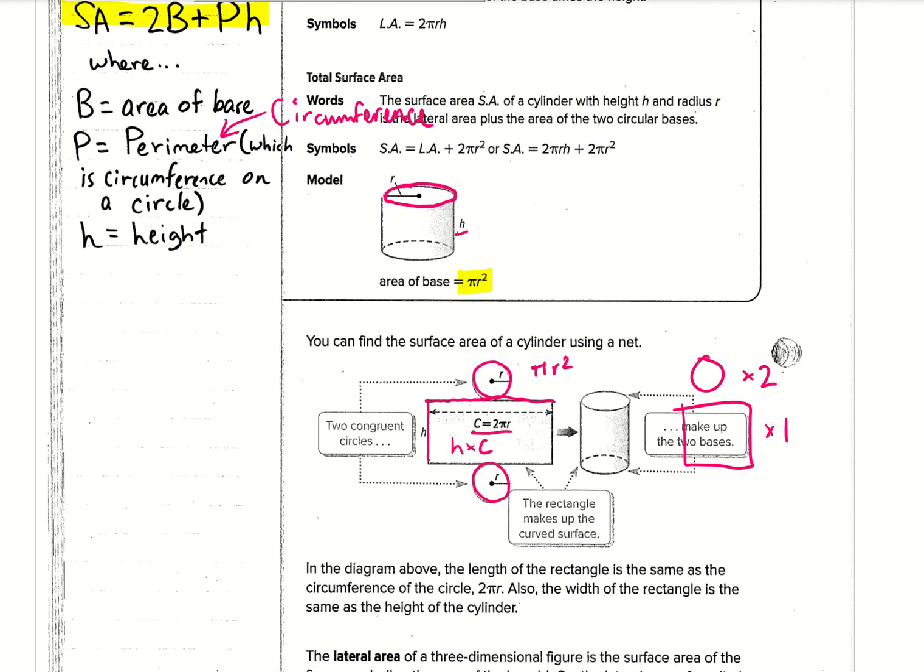Just as a reminder, the volume of a cylinder is going to be pi r squared times the height. So we have the area of the circle, and then times that height. And that is it for finding the volumes. The volume's a little bit easier than surface area, but that's how you do both of those.